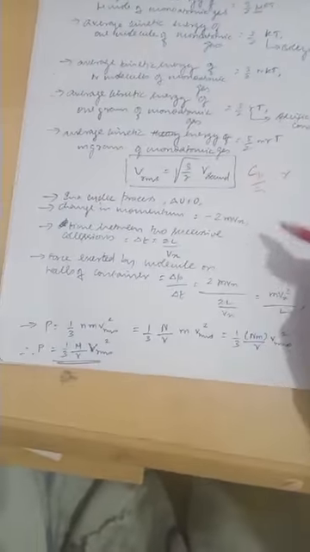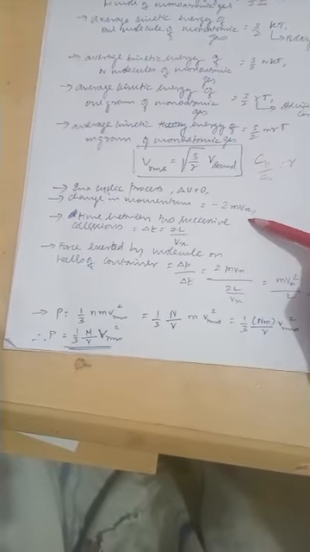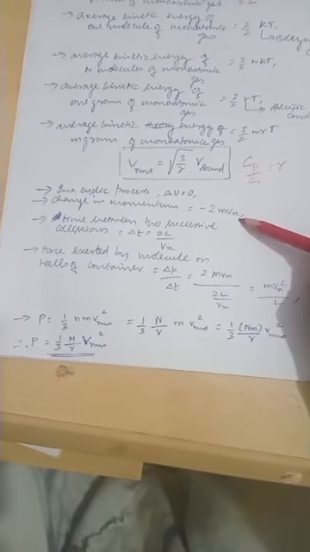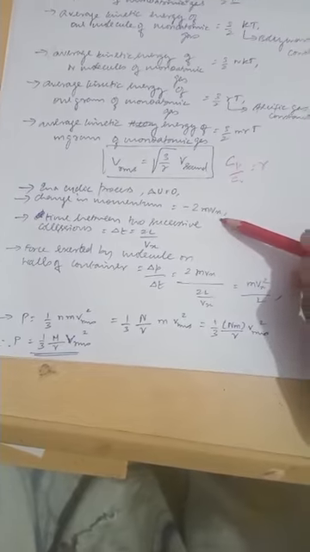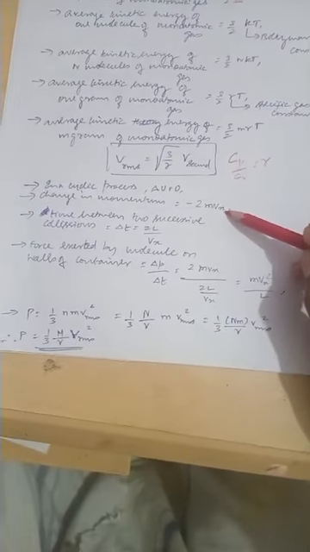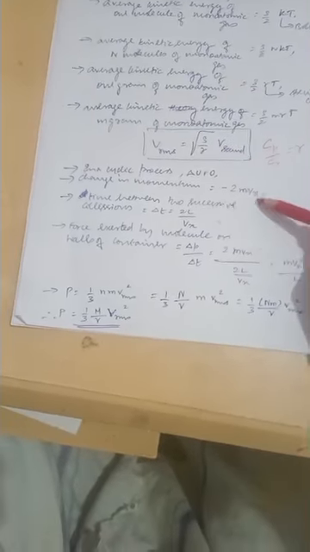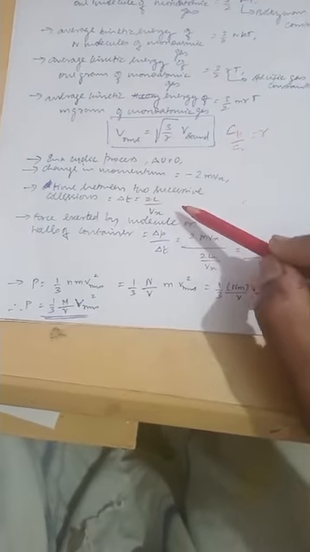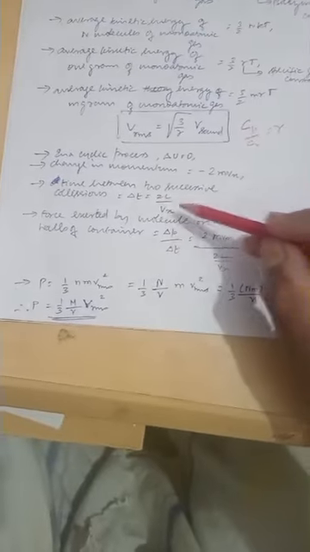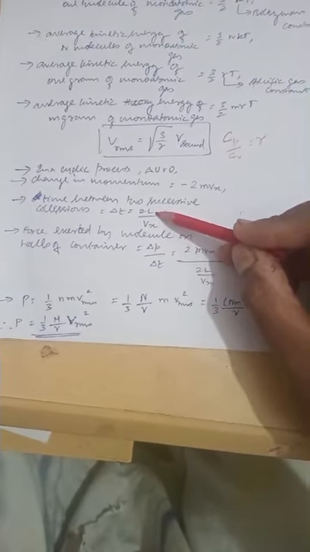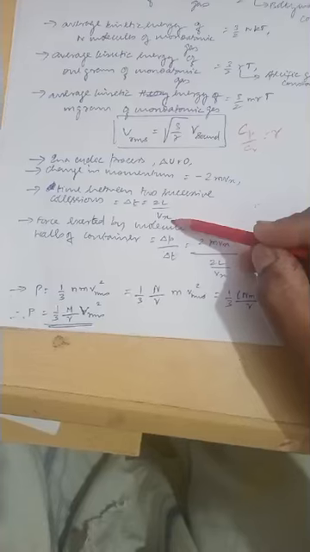And one more thing, this we remember, the change in momentum, it will be minus 2m into Vx. Suppose this is in x-axis, y-axis it is minus 2m into Vy, z-axis it is minus 2m into Vz. And the time between two successive collisions of the gas molecules, அது வந்து the total distance between two gas molecules will be 2L divided by velocity.